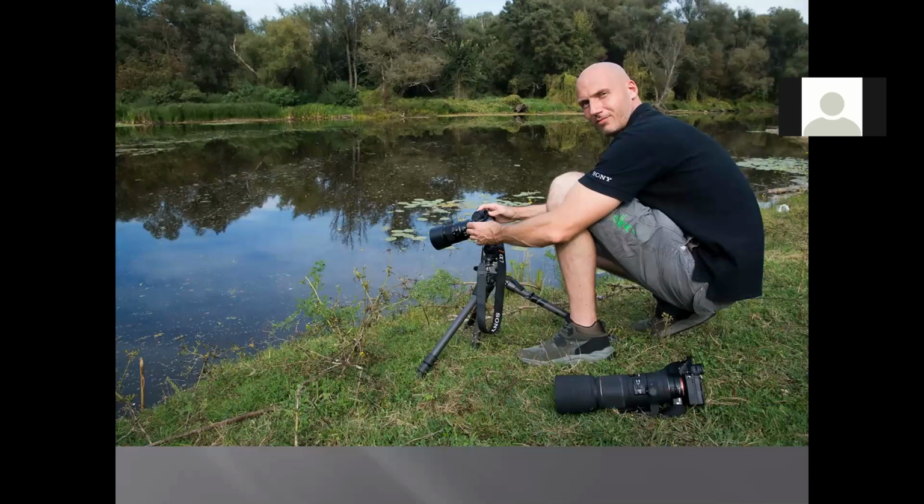Now this is one sample where we were doing the workshop of macro, and I would like to put an accent on how to get the most out of macro photography.